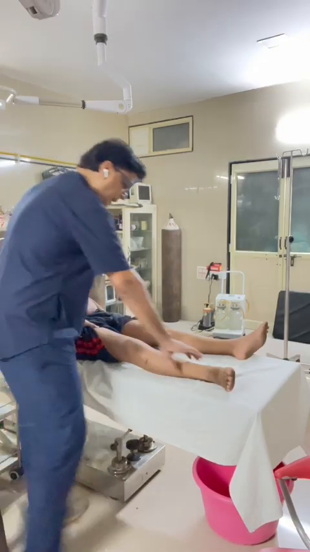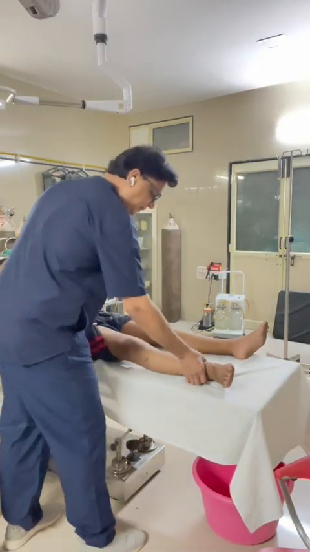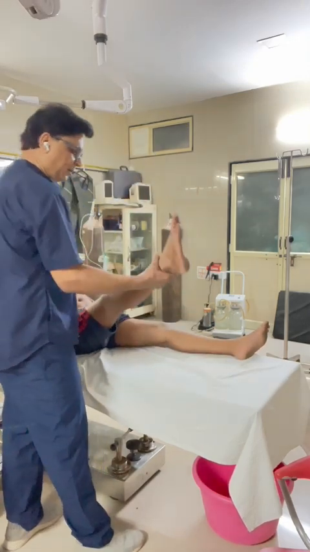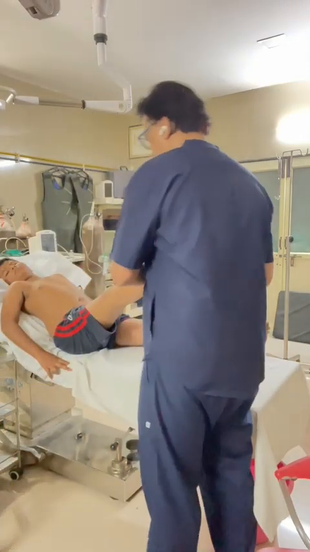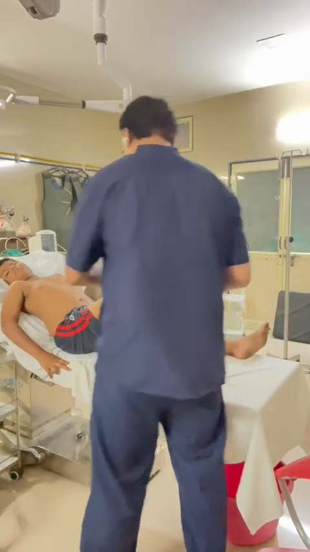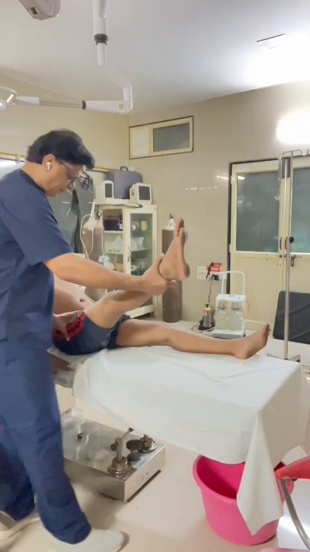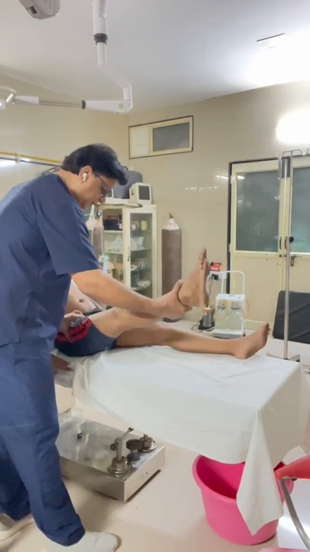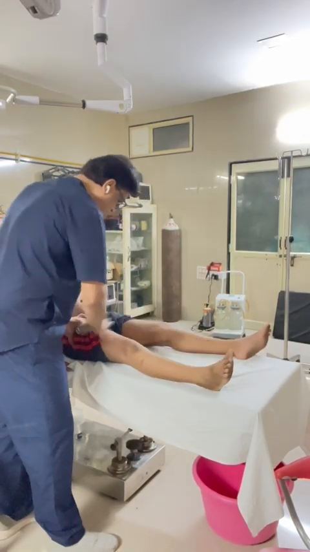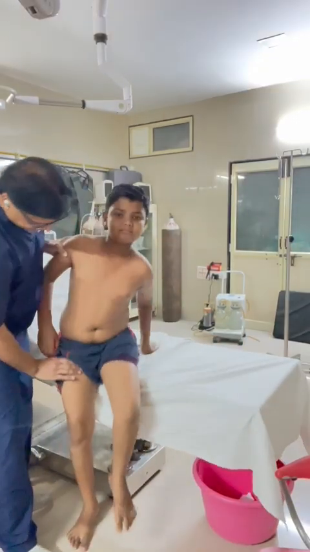The patient should be lying totally flat. Lift the leg up like this. So empty the veins completely. Then after emptying, you have to press the saphenofemoral junction and ask the patient to stand.